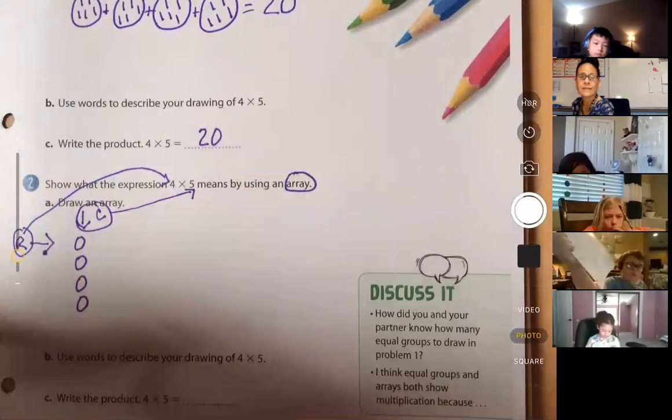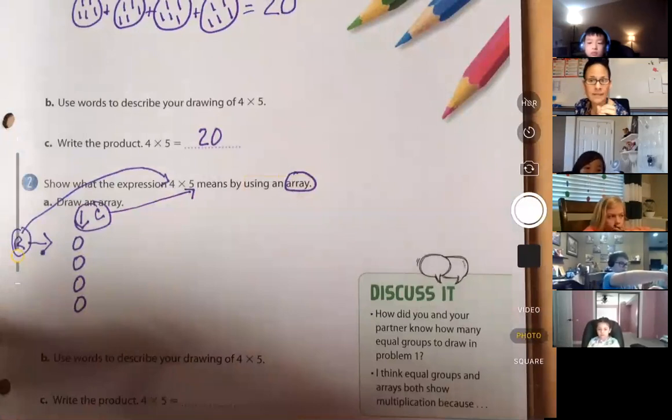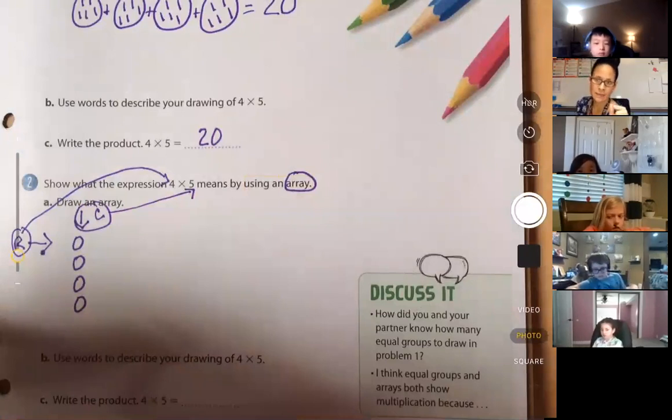Now, friends, I want you to pay special attention to what I'm doing here. This is a very common error that I see when students are first learning the concept of arrays. So I need you to pay very special attention to this next piece.